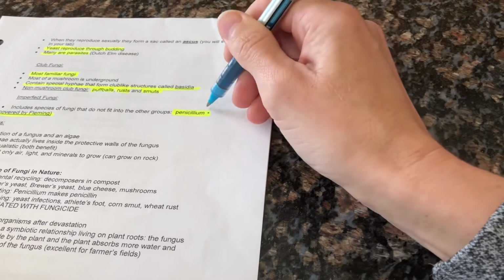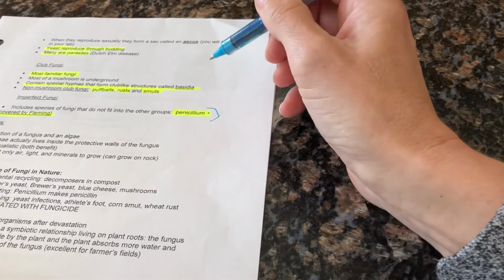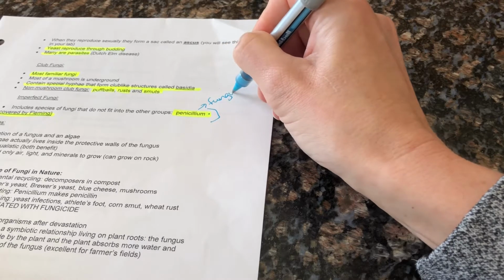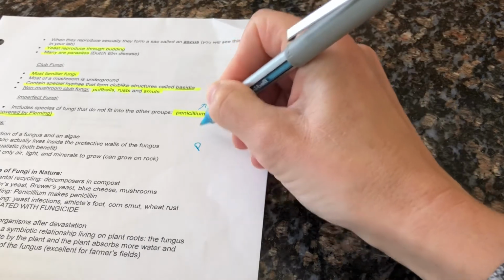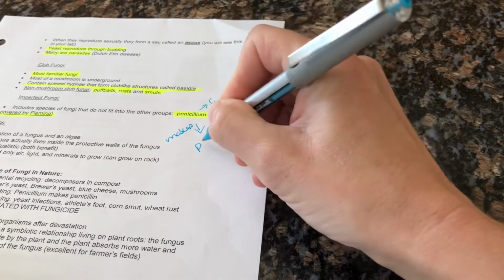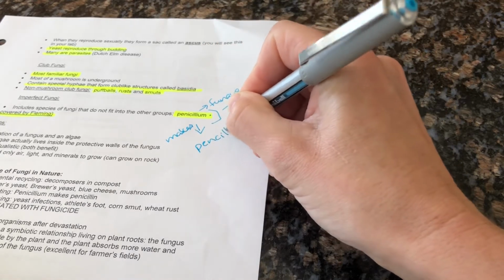And to this day, we use this fungus to make penicillin. So this is the fungus, okay, that's the actual name, and it makes penicillin. So it is not penicillin. What we get from it is penicillin, okay?